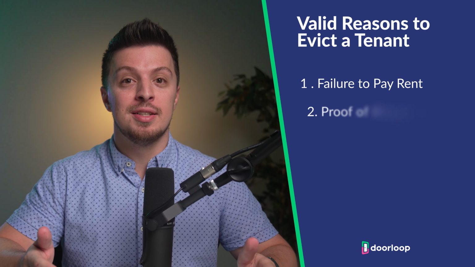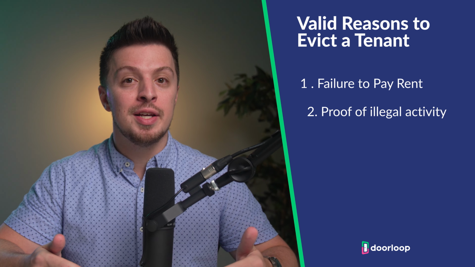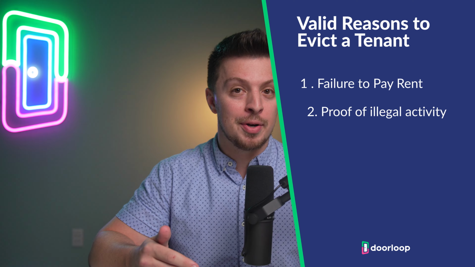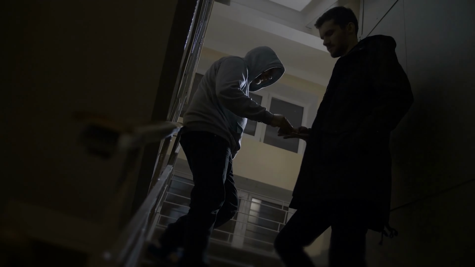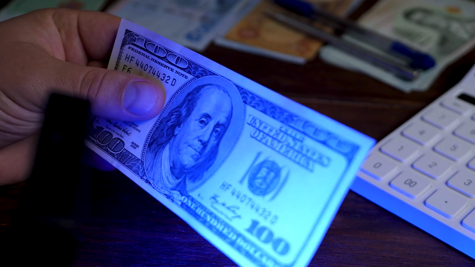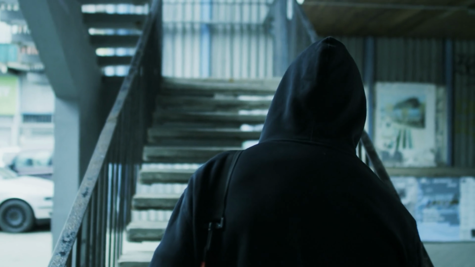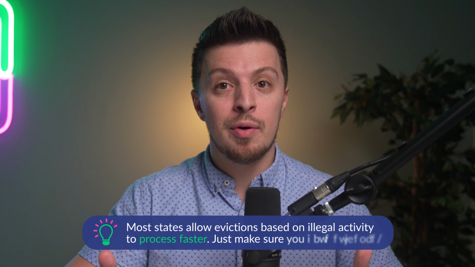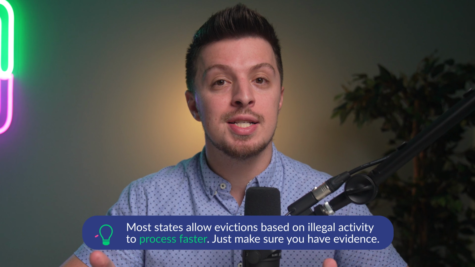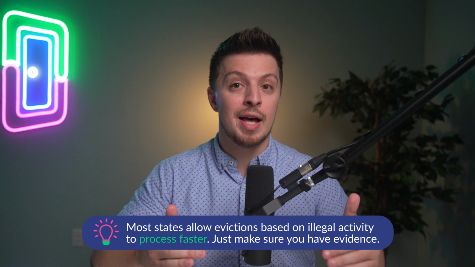The second valid reason to evict a tenant is if you have proof that they've conducted illegal activity on the property. This can include things like selling drugs, running an illegal business outside of their living quarters, prostitution, or any other crime. Most states allow evictions based on illegal activity to process faster. Just make sure you have evidence. Otherwise, your tenant could fight the eviction in court and potentially be successful.